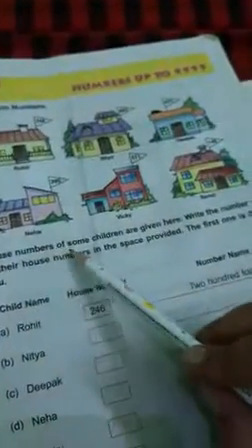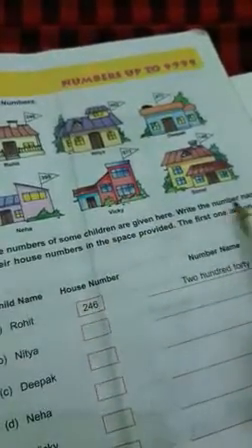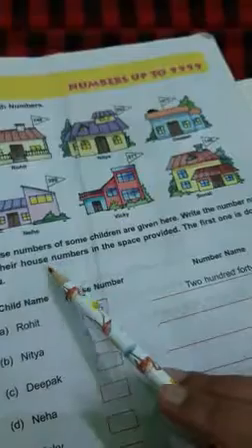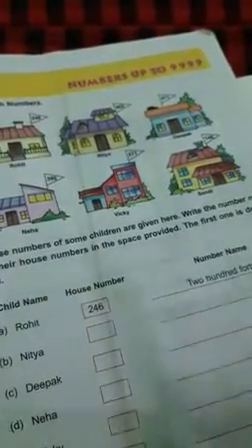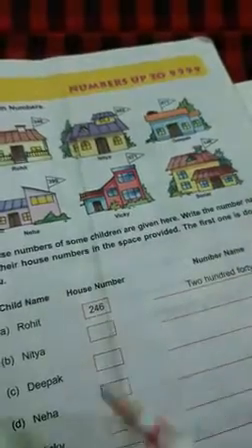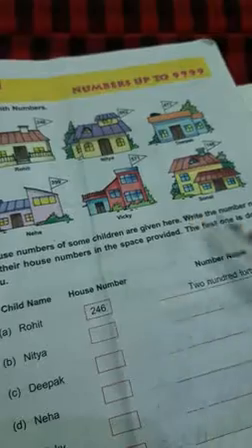Now let us read the question. House numbers of some children are given here. Write the number names of their house numbers in the space provided. The first one is done for you as an example. What do we have to do in this question, students?